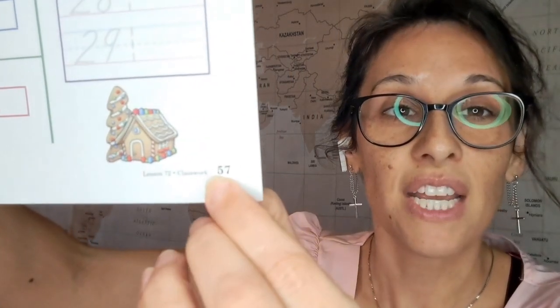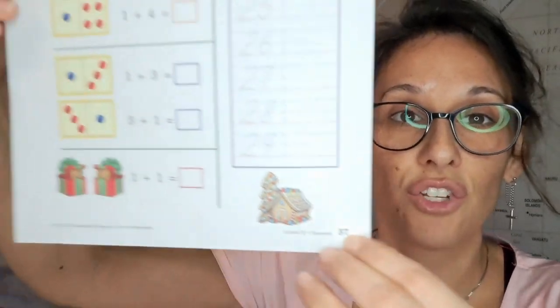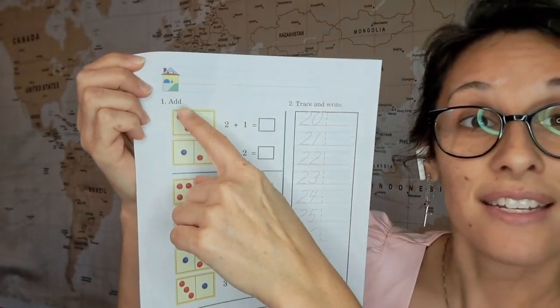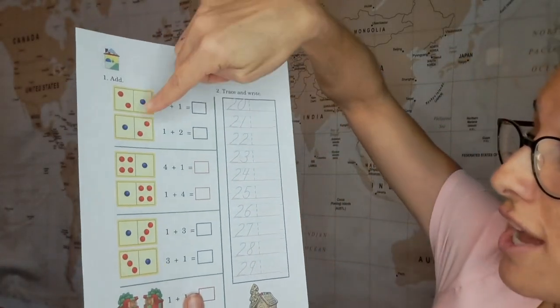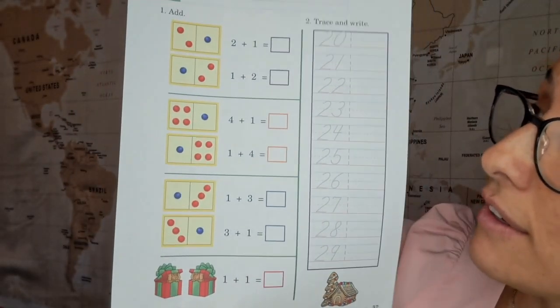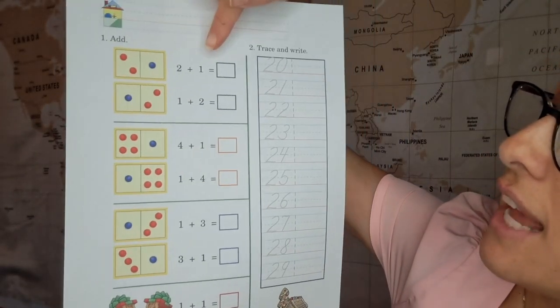Now you can do your numbers page for today, page 57. 57 is your page for today. And here it says add. You see these combination dot cards? You can add them together and then write them down.